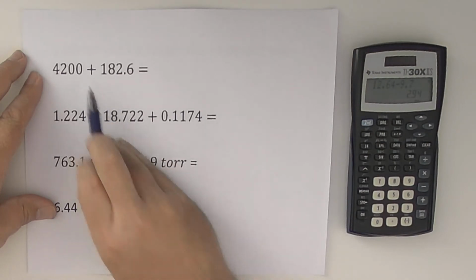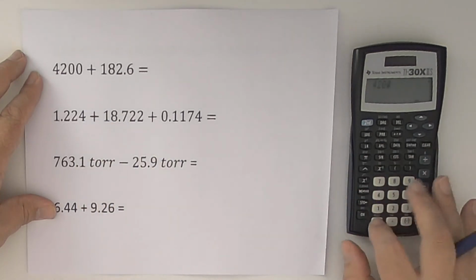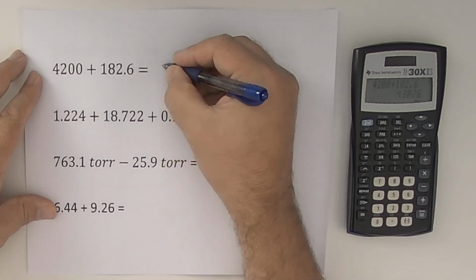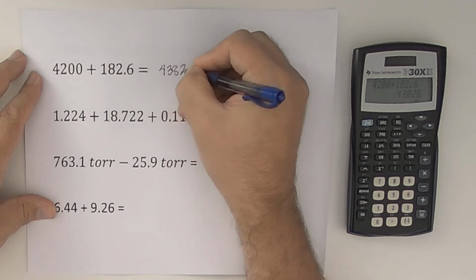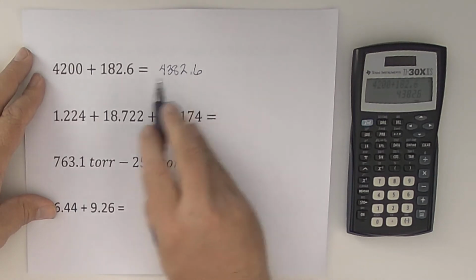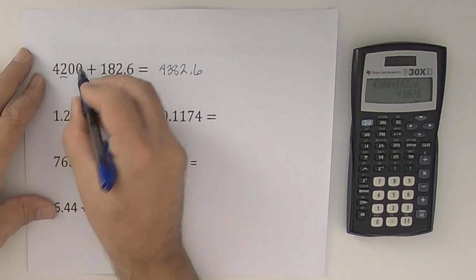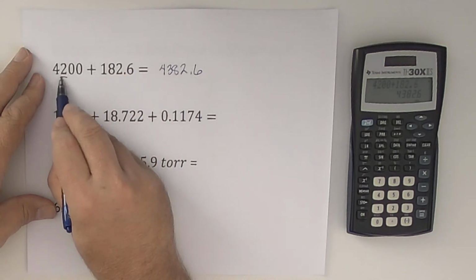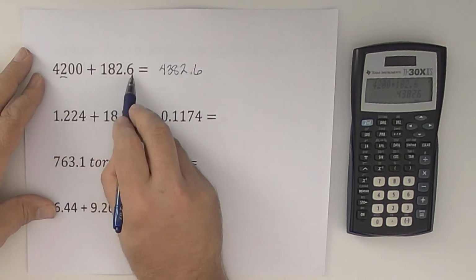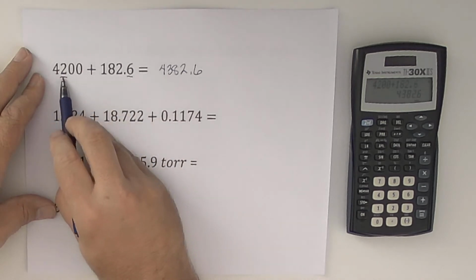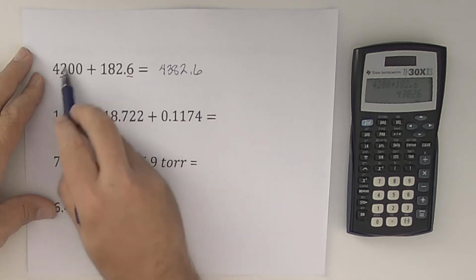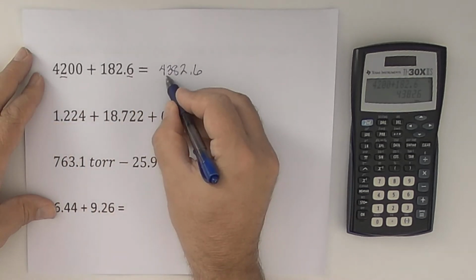Okay, so let's do this one. So I'm going to do 4,200 plus 182.6. And my calculator gives me 4,382.6. I now need to figure out uncertain digits. So this one, those trailing zeros aren't significant with no decimal point, ends in the hundreds place. So 3 to the left. This one ends 1 to the right in the tenths place. Plus or minus 100 is much larger than plus or minus 0.1. So this will determine the uncertainty in my answer in the hundreds place.